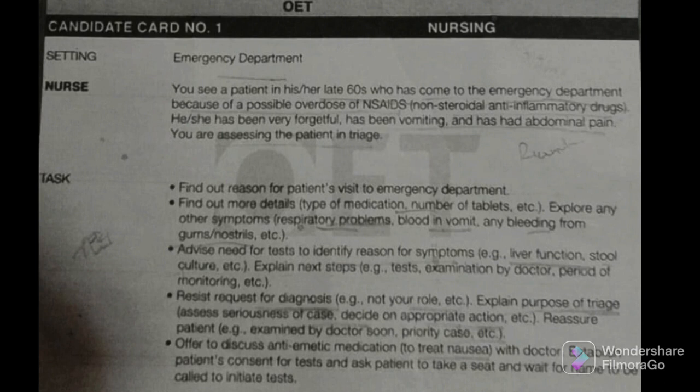Second one, find out more details. You can underline type of medication, number of tablets. The next one you can underline symptoms. Then you will go to the third task, advise need for tests. That one you can underline. Then you will underline liver function, stool culture, etc. Then the next one, you will underline examination by doctor and monitoring.